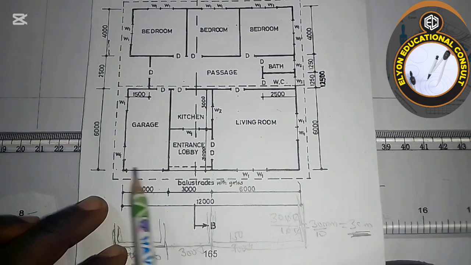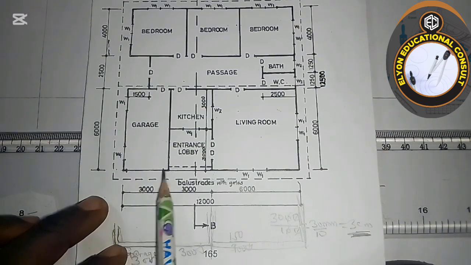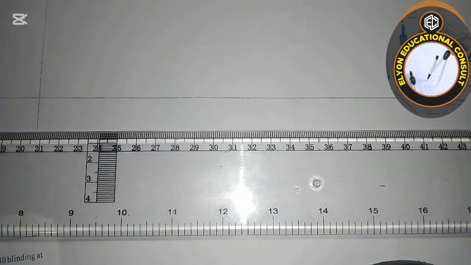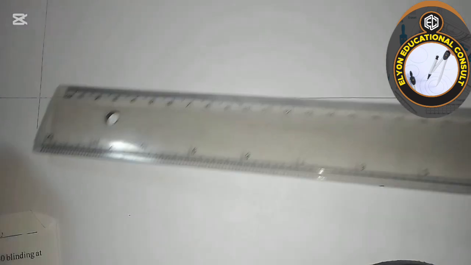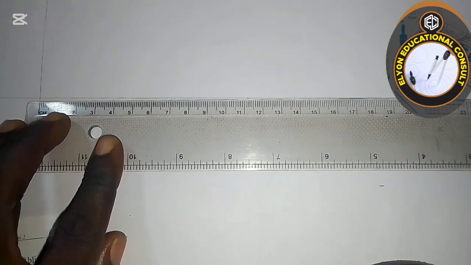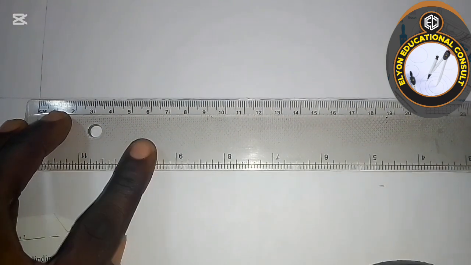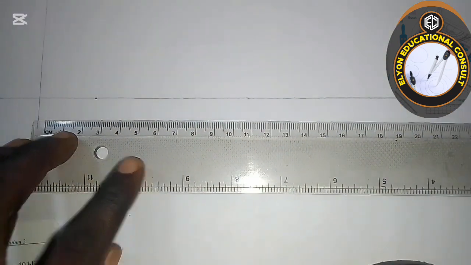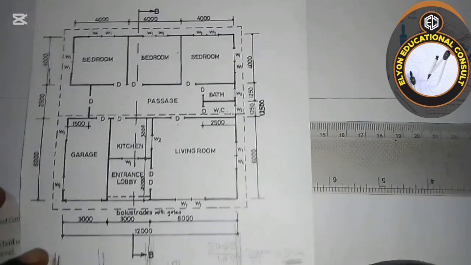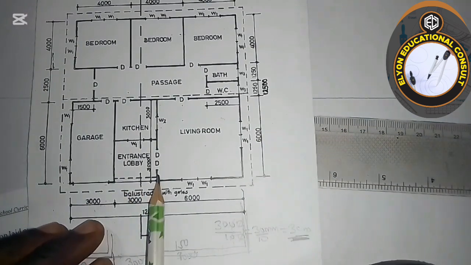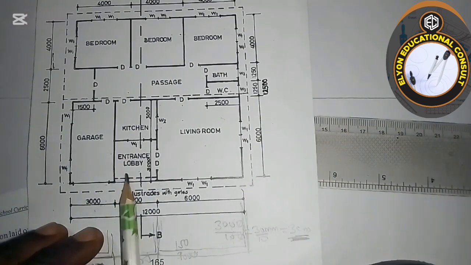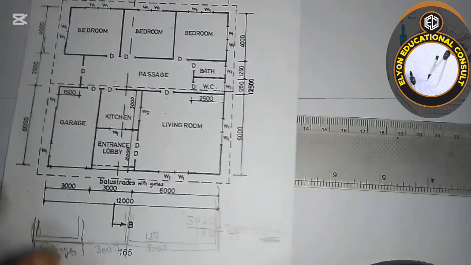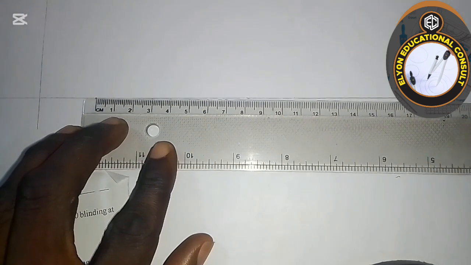We are given for this garage the width to be 3,000, as you can see here. So I'm going to be taking that now. I have this as 3,000. Then the next division is this entrance and lobby. We are also given 3,000, so I will take from this side as well.